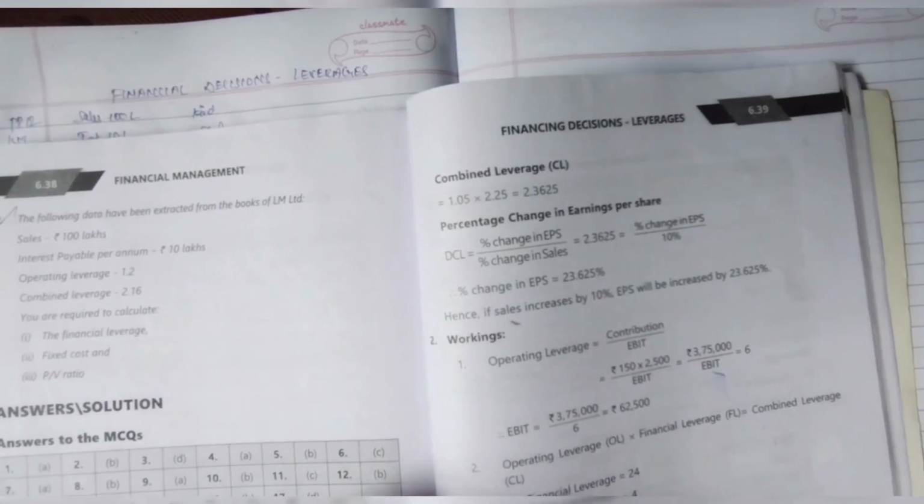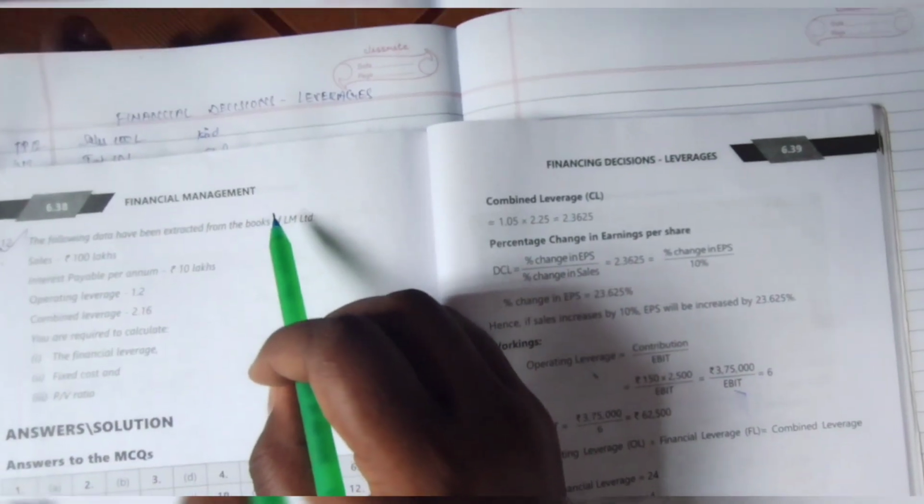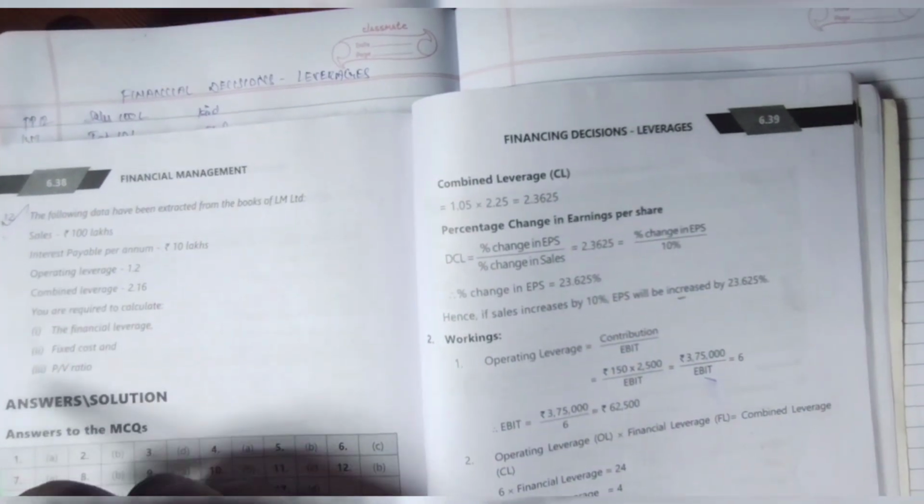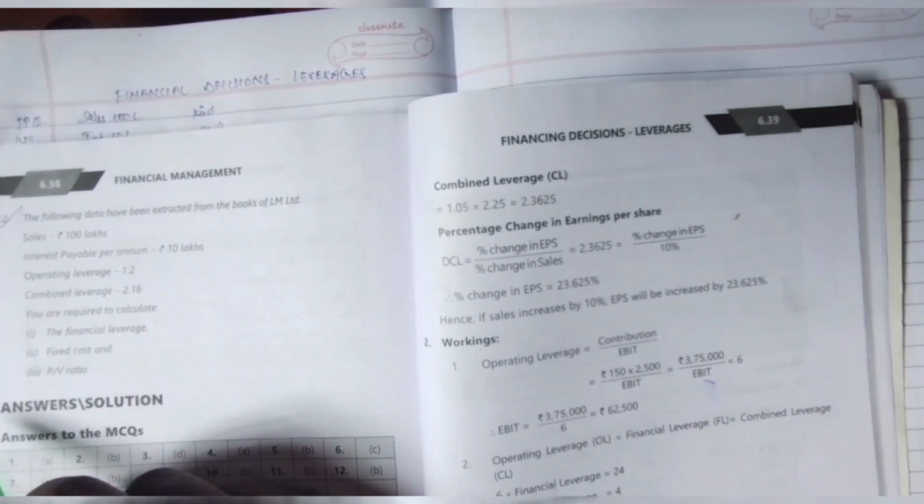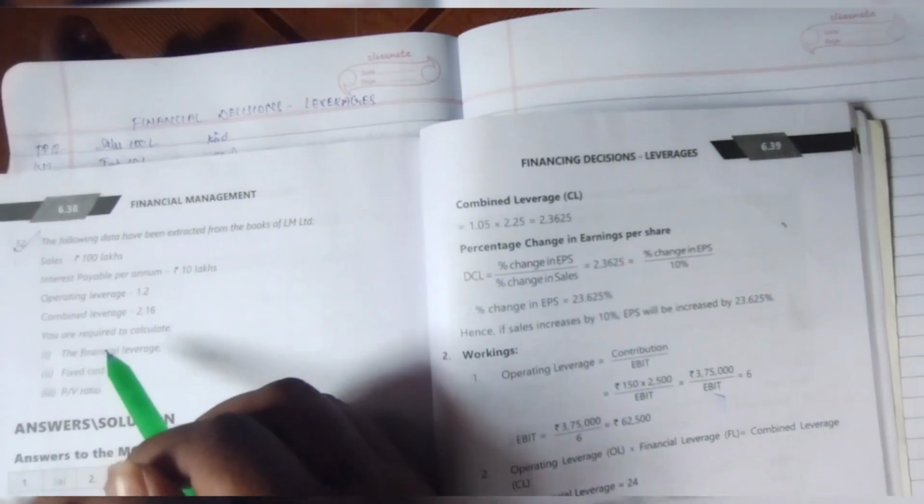Video for newly added series. Say in the financial management in new scheme they have added this 12th question in leverage chapter practical problem. There is no newly added question and illustrations.